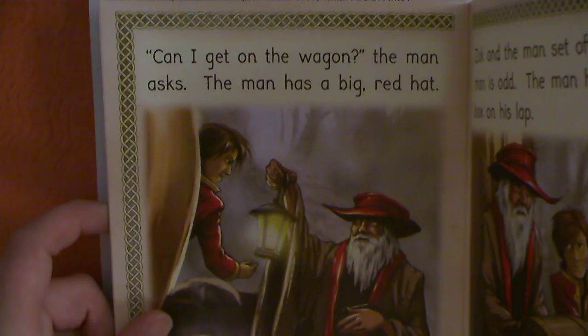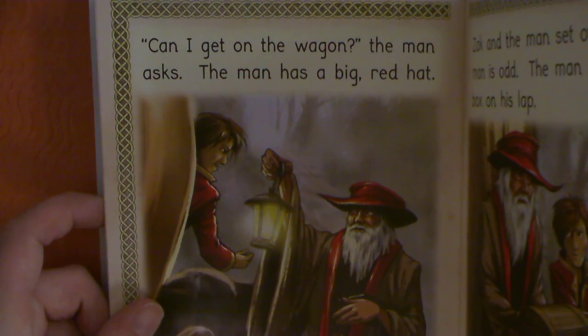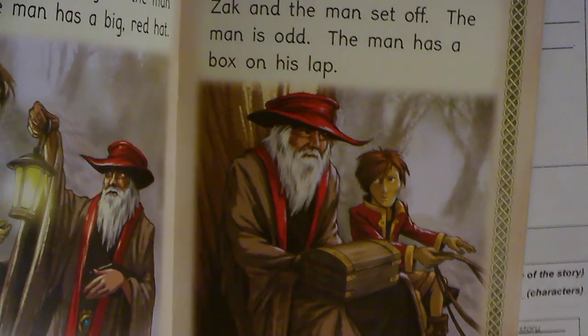Can I get on the wagon? The man asks. The man has a big red hat. Zach and the man set off. The man is odd. The man has a box on his lap.